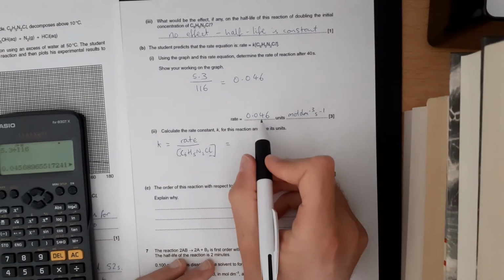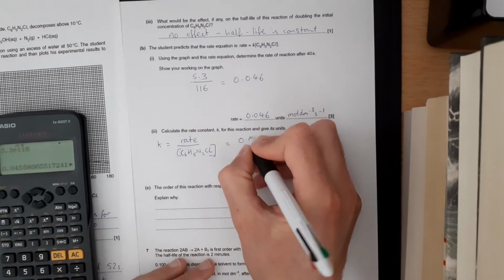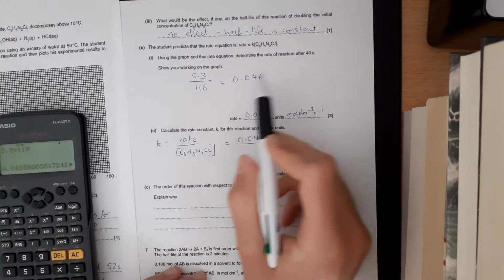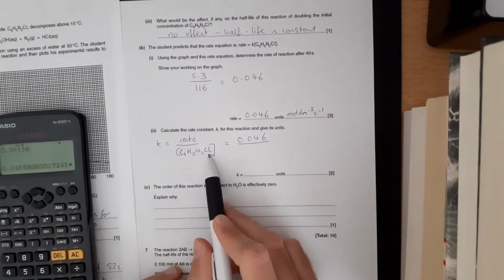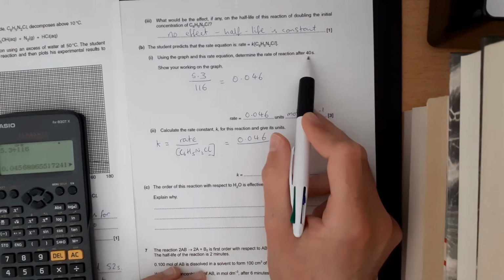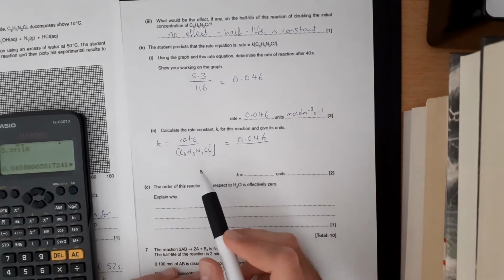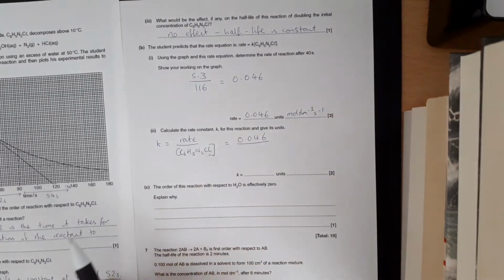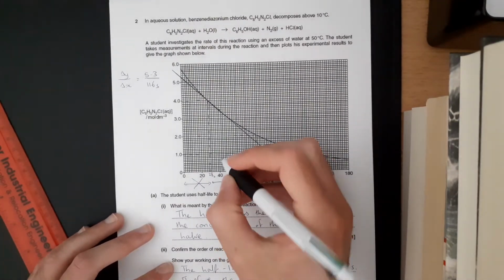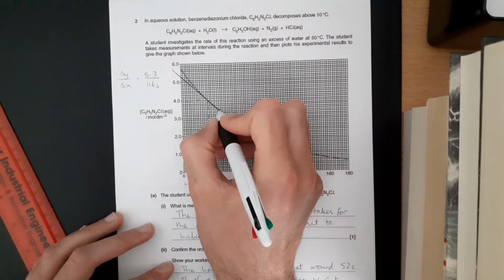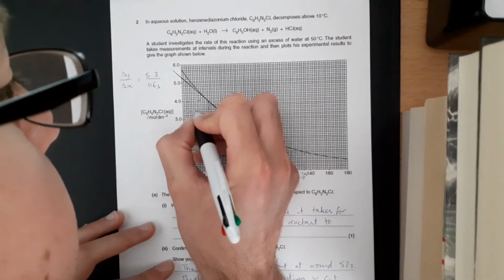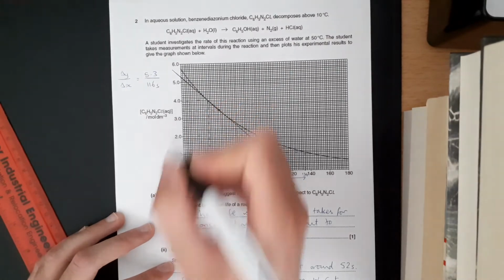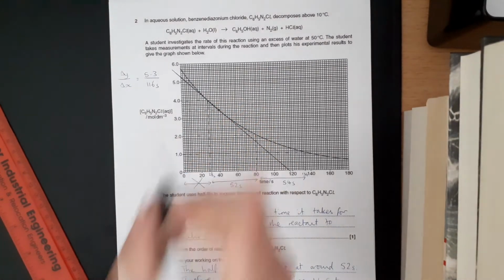Values we need to substitute in. We're going to use our value for the rate that we just worked out. And then for the value for the concentration, this was the rate after 40 seconds. So for the concentration, we need to work out what is the concentration after 40 seconds. Okay, we can't just use whatever concentration we like. We need to have a concentration and a rate from the same point. Okay, so again, we need to go back to our graph. At 40 seconds, what was the concentration? If we read across here, 3.1, 3.2, 3.3, 3.4, 3.45, I'm going to call that. It's just coming up between 3.4 and 3.5.